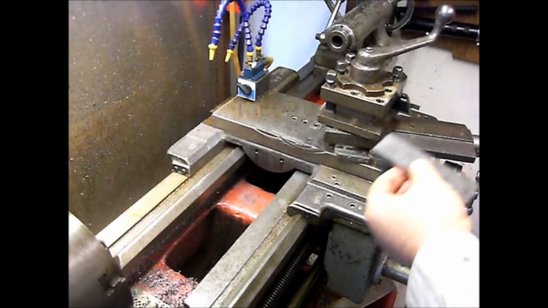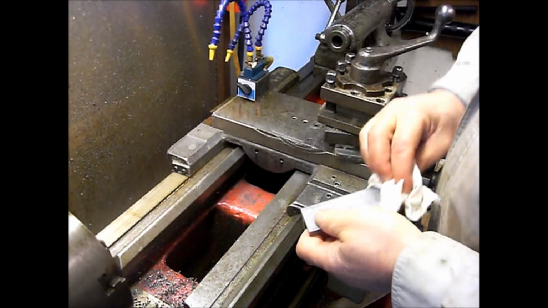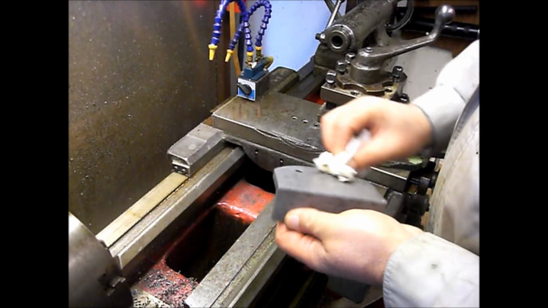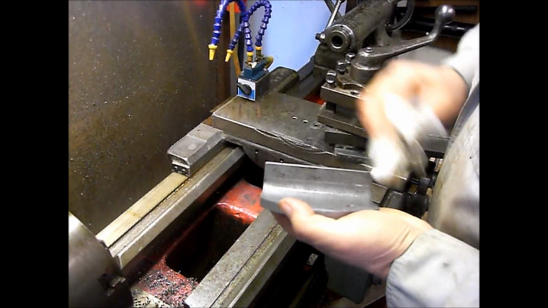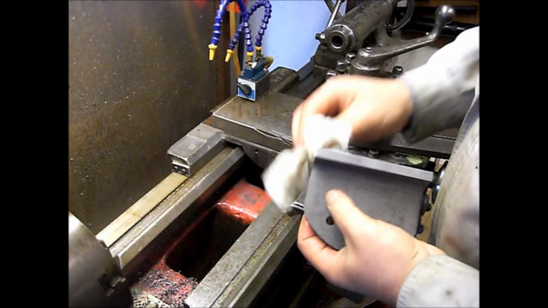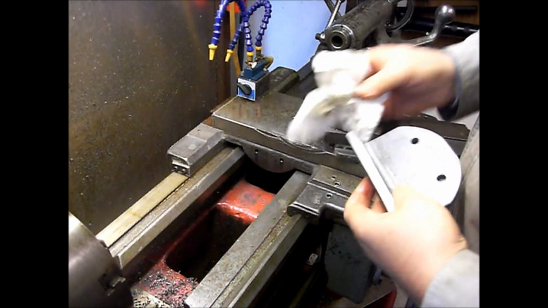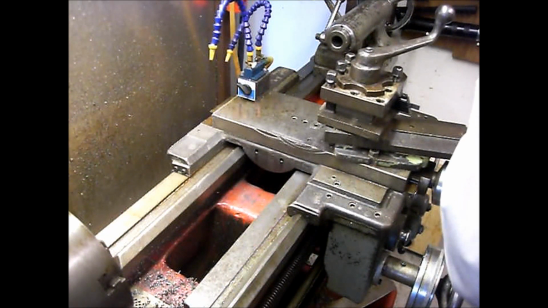Now I've sandblasted it and given it a little oil. Let's see how it fits.